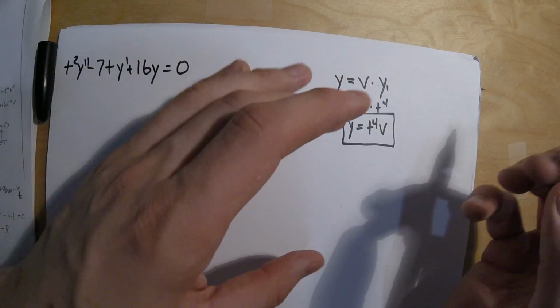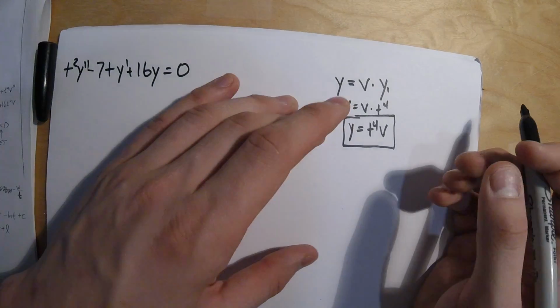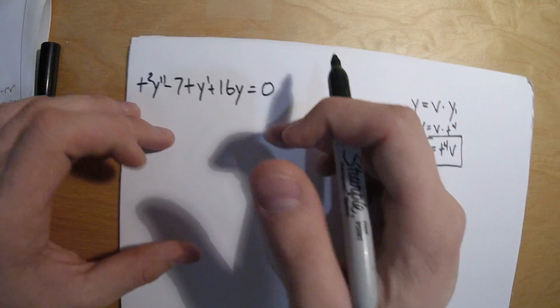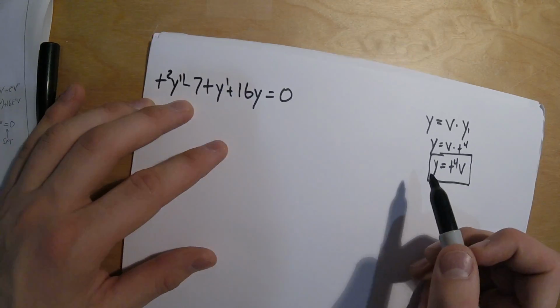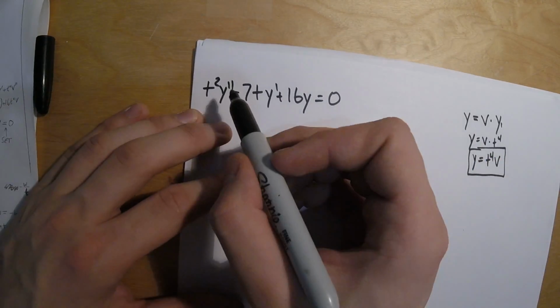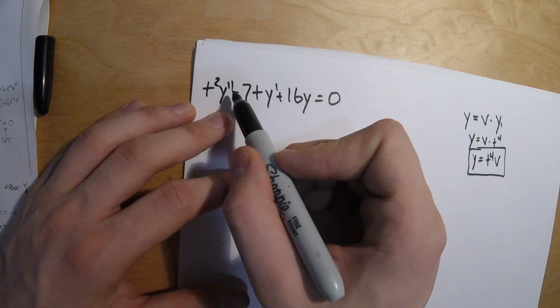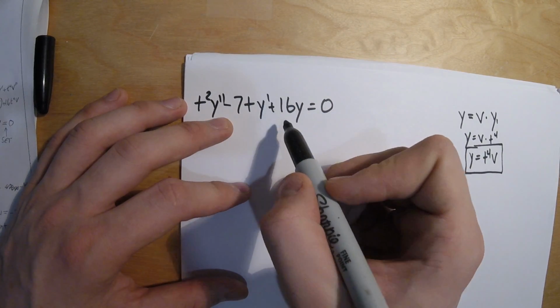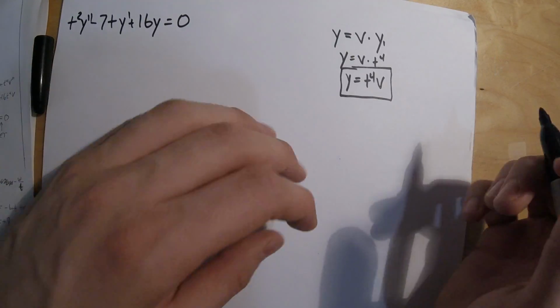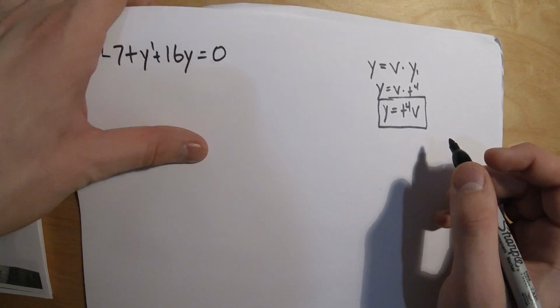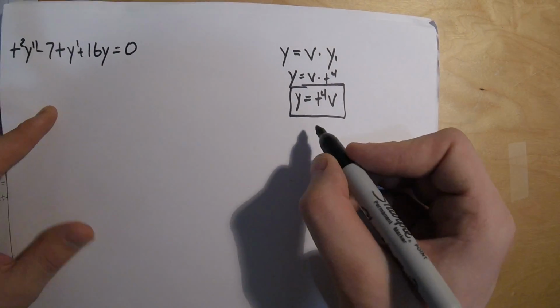So what we want to do in this process is to put the y here into the differential equation. However, what's the problem here? We only have y, and we don't know yet what y double prime or y prime is, so we can't really substitute this in here. So the next step is to figure out what y prime is.